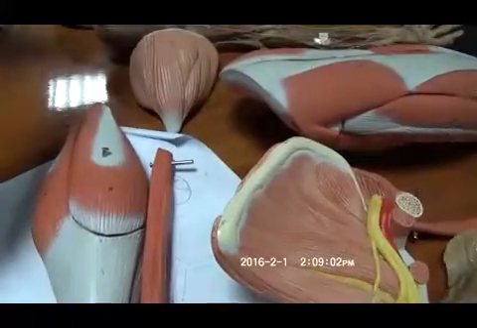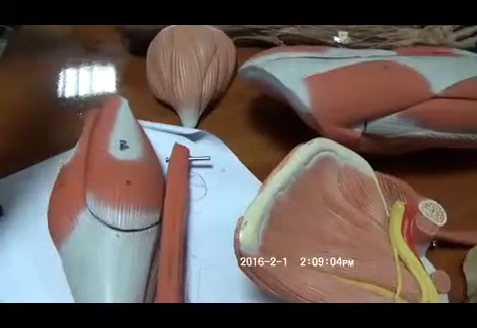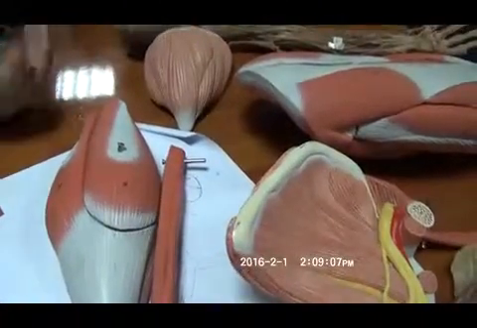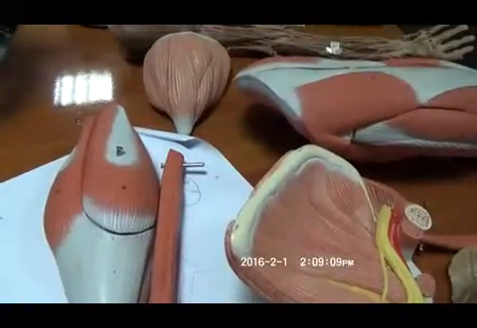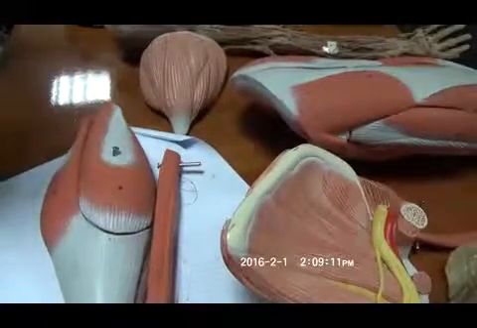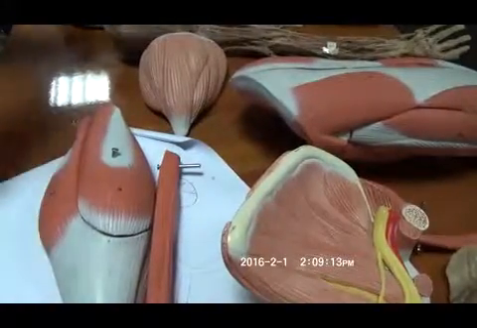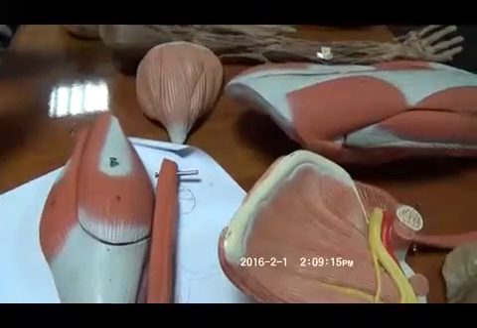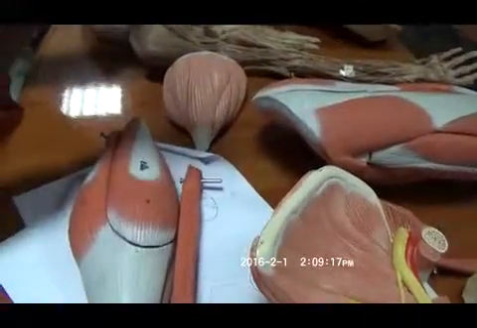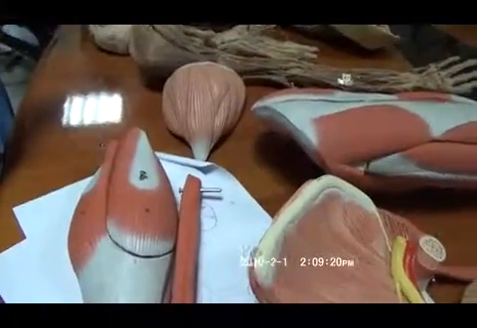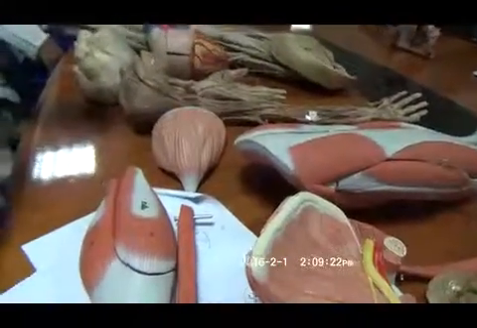Because of the valves, the blood is moving up, not down. They allow only the upward flow of the blood. They will not allow the downward flow. If there is any deformity or pathology in the walls, then he will have varicose veins. Clear?